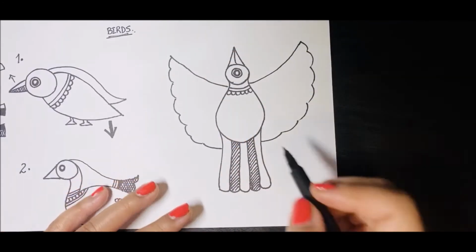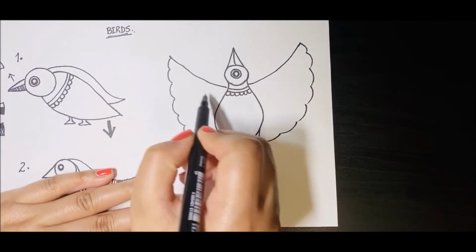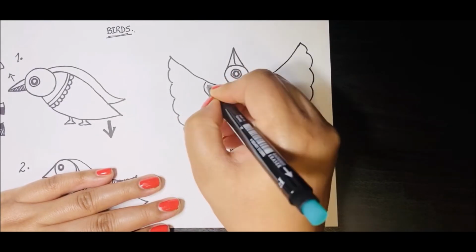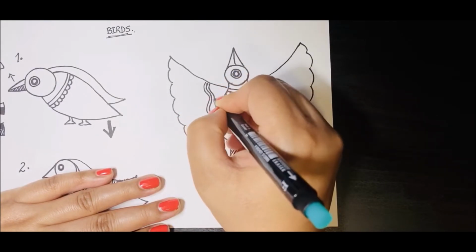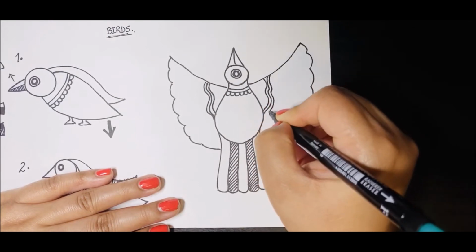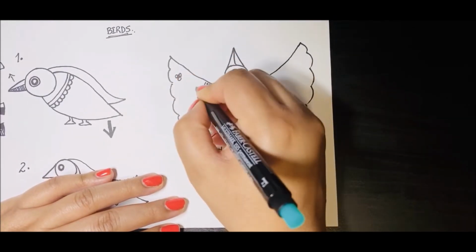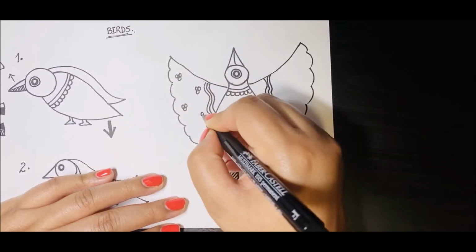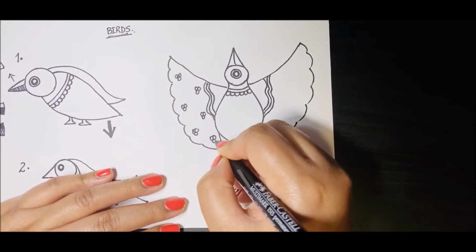For the wings, we just created simple curves and joined them with the body with another semicircular curvy pattern. So this is basically adding wings, so it looks more or less like a bird which is flying. The wings are totally spread. So this is another type of bird which you can make in Madhubani style, filling in the same pattern that we used for bird number 2.